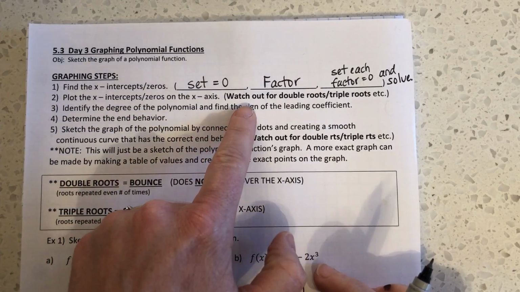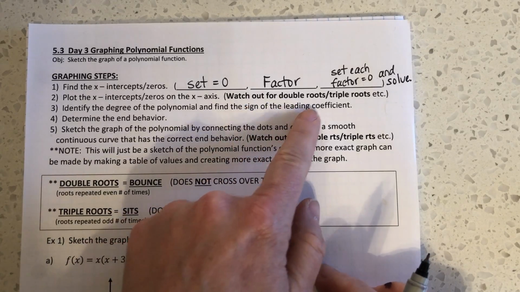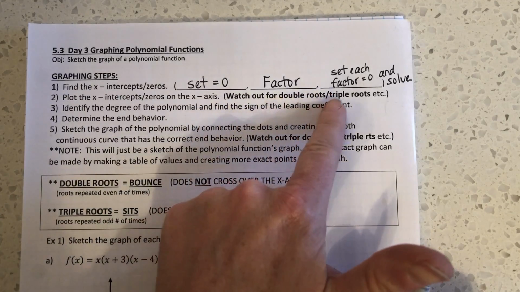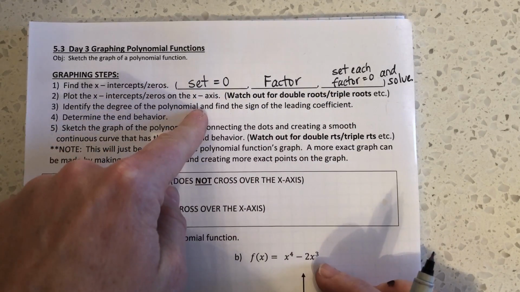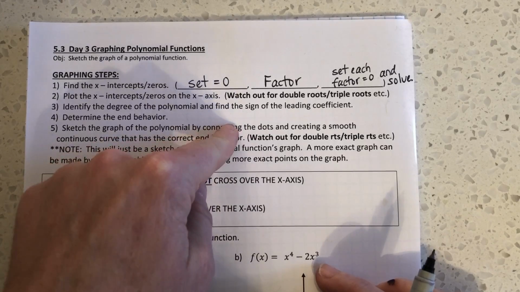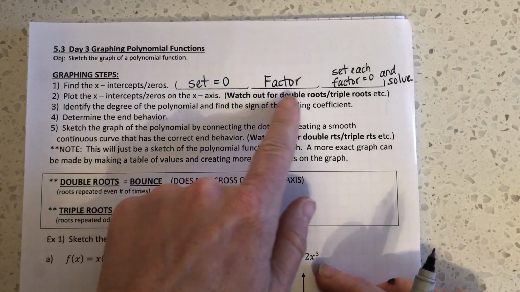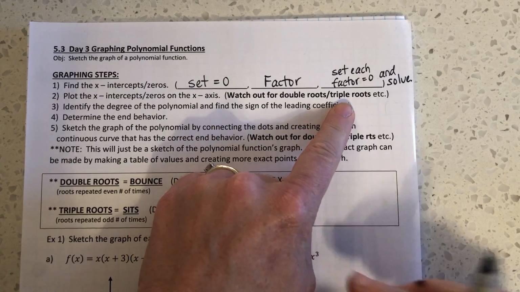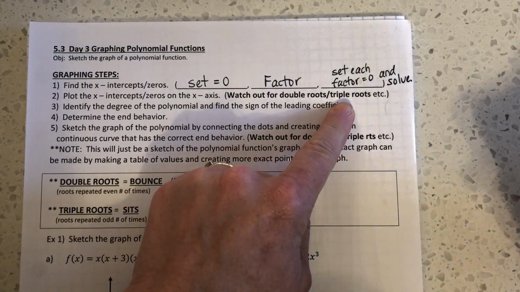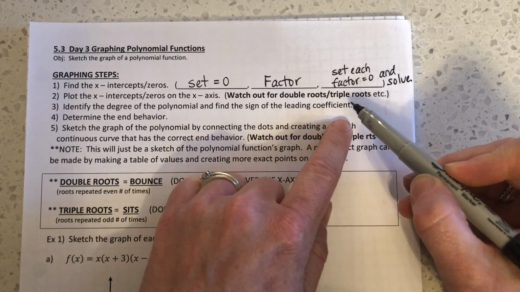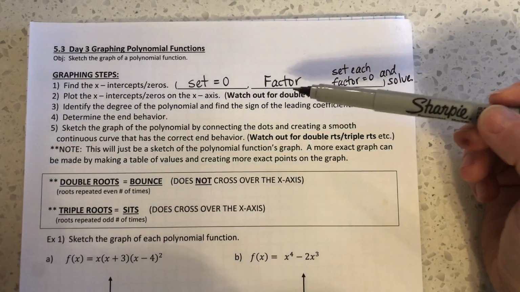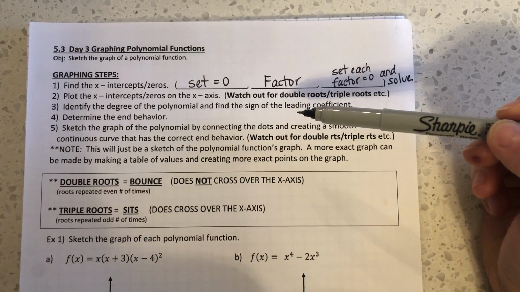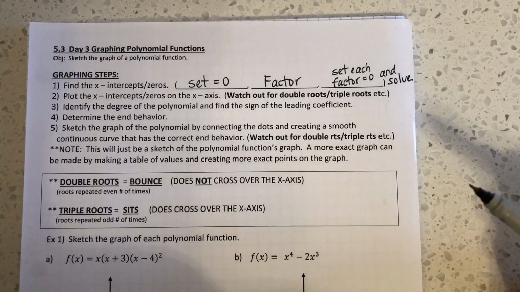Now what happens is you have to watch out for double roots or triple roots. You haven't seen this. What these are is what happens when you set factors equal to 0 and you get the same answer twice, like x equals 4 or x equals 4. So that's called a double root when the same answer happens twice. What if you get the same answer 3 times, like x equals 4, x equals 4, x equals 4? That's called a triple root. Well, something happens on the graph when you get these answers or roots or x-intercepts that have been repeated a certain number of times. So we have to go over what happens on the graph.